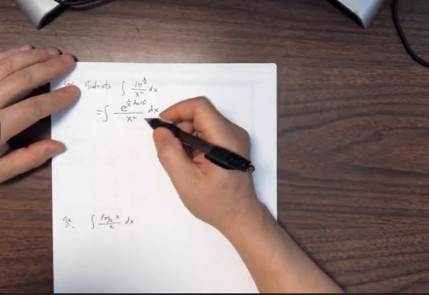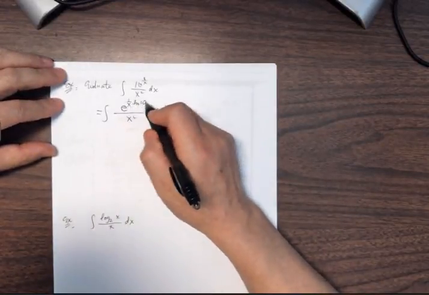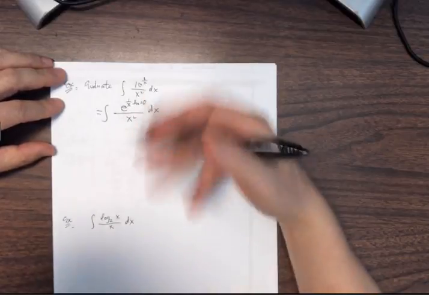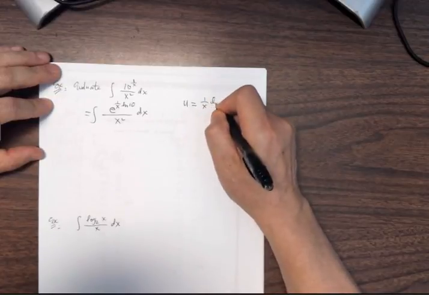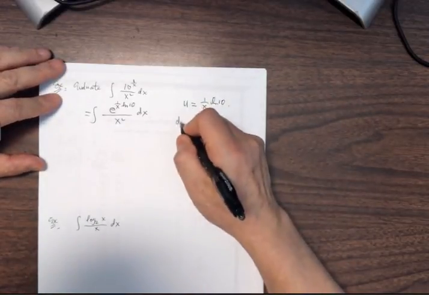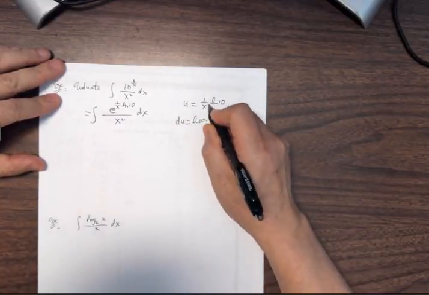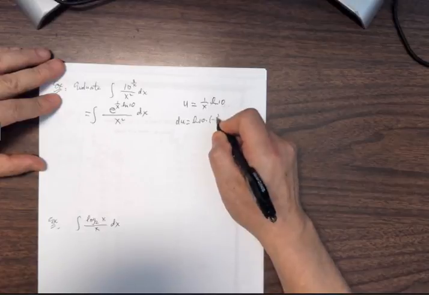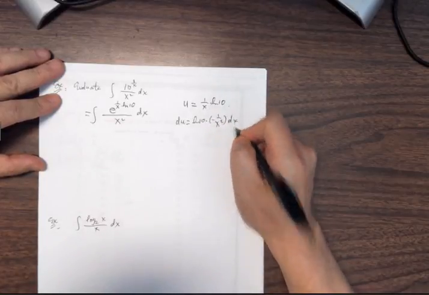From here, we obviously need to regard this as a new variable and try substitution. So let's try this substitution. Okay, du equals log 10, a constant, times the derivative of 1 over x, which is negative 1 over x squared dx.